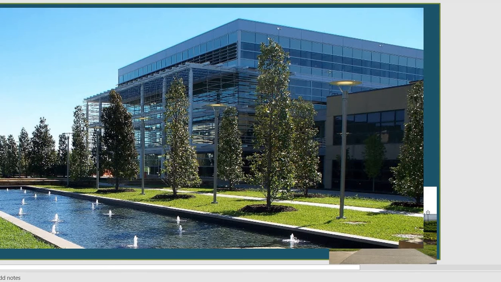Same thing with this one: the building uses openings and glass windows, and outside they have landscape with a fountain, so you can see the water coming up, and it makes the area around this building cooler.